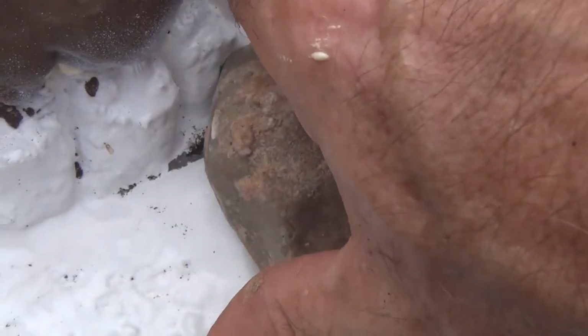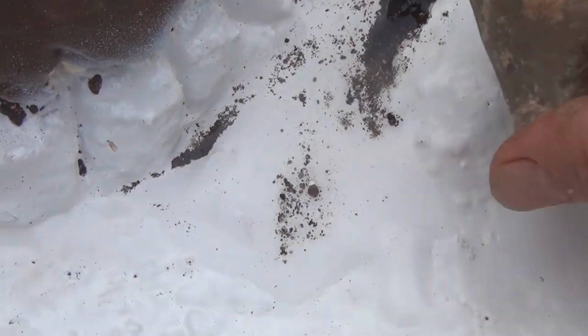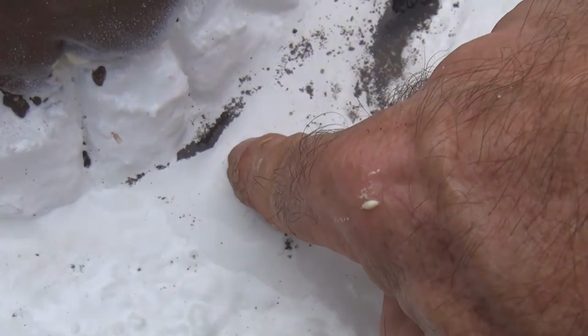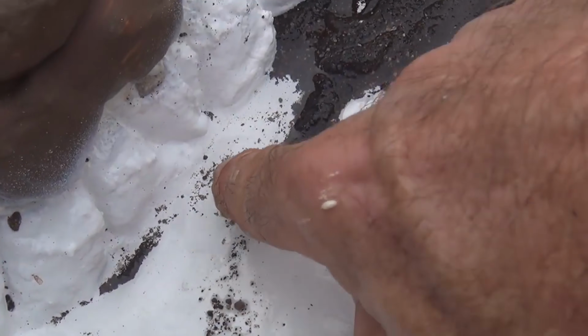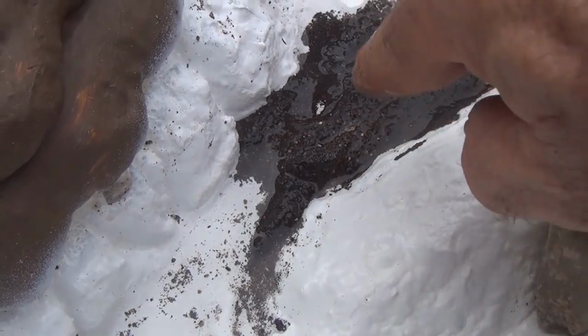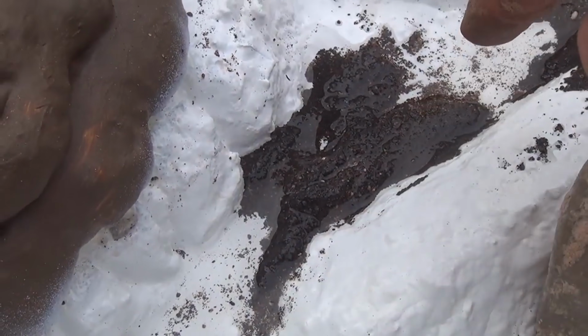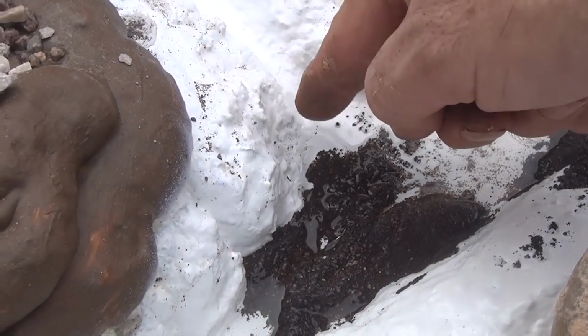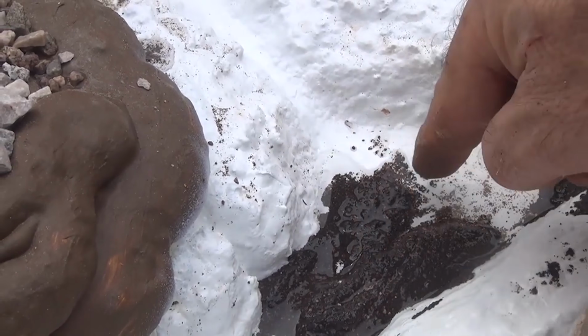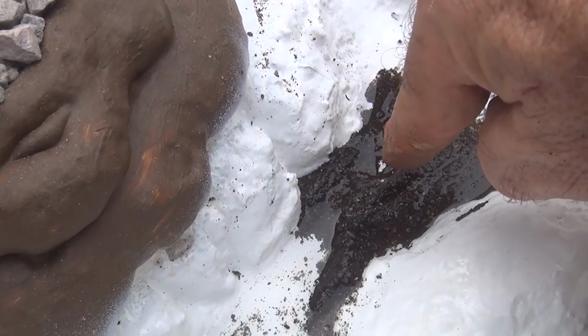Here's our boulder. You can see black sand, and you can see a little bit of gold right there that's caught in the front. Go back behind it, there's a huge amount of black sand on the back side of it, especially where this tributary comes in. You can see gold all through there. There's a piece right there.